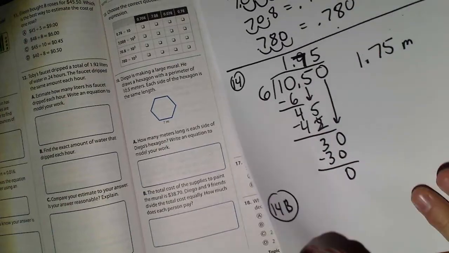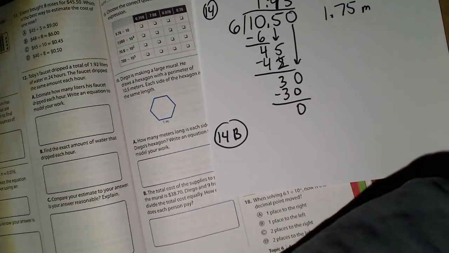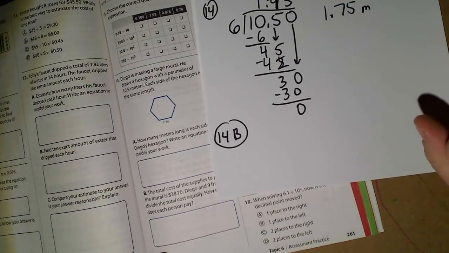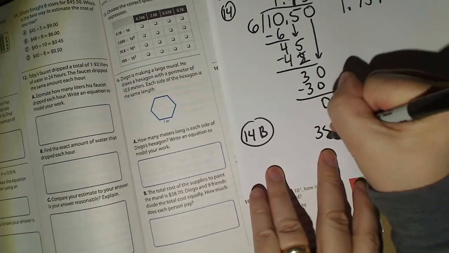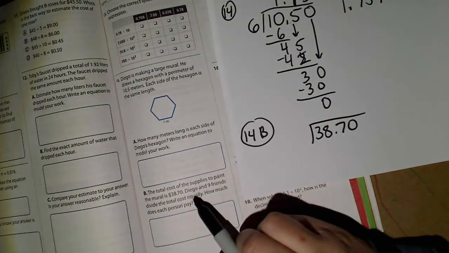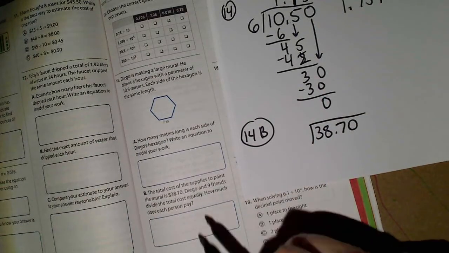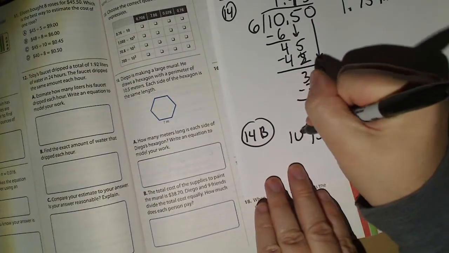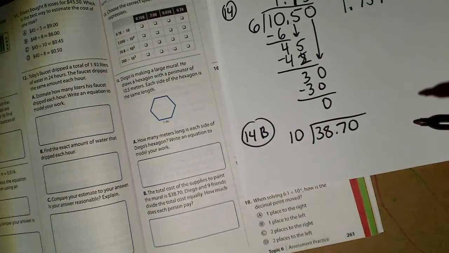because it really is a different problem. I just wrote on my clock with a Sharpie. Oh, I'm very upset with myself. Anyway, it's $38.70. Again, it's Diego and 9 friends. That means there's 10 friends all together. So I'm going to take that total cost and divide it by 10.